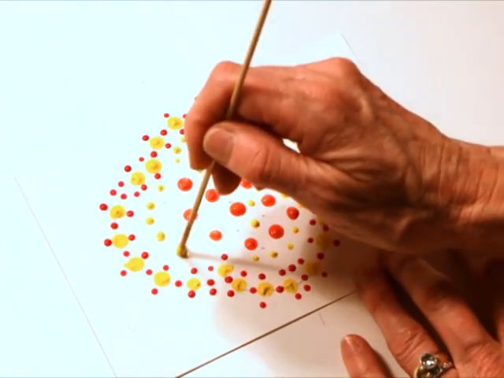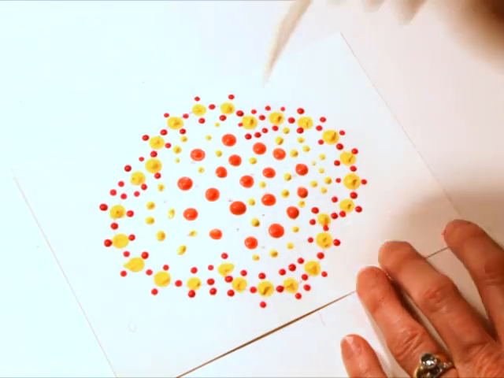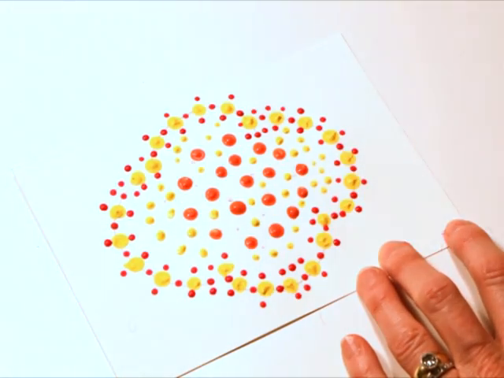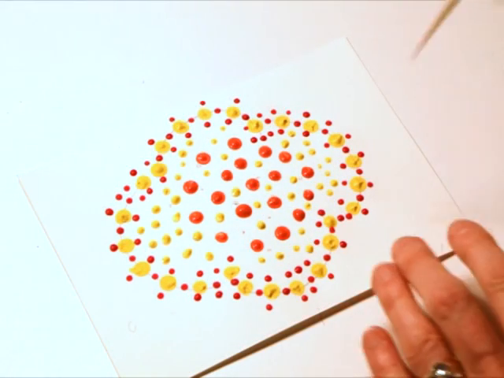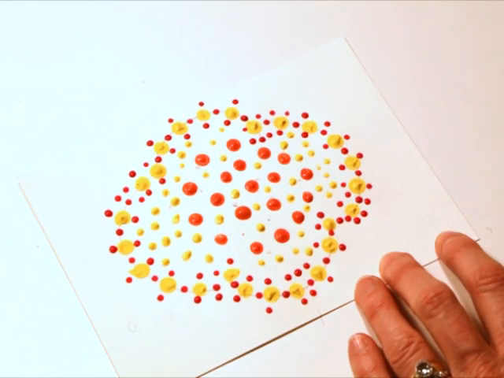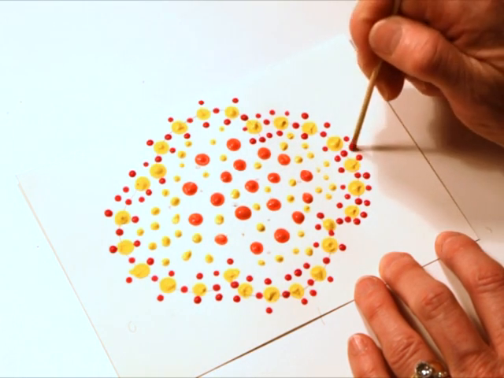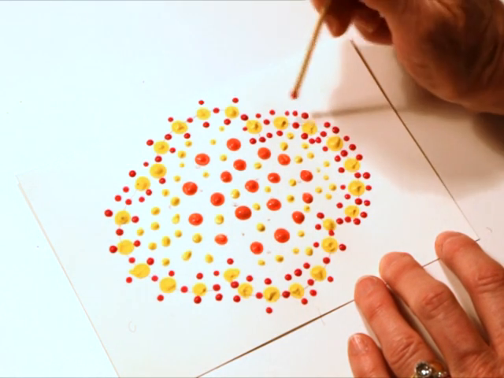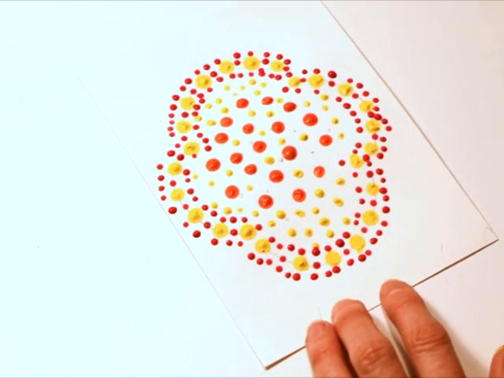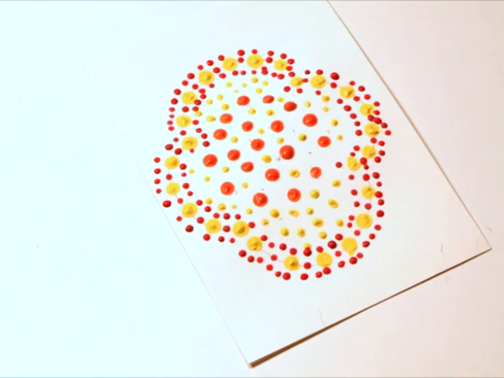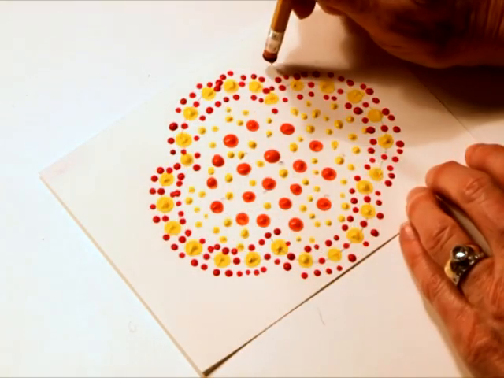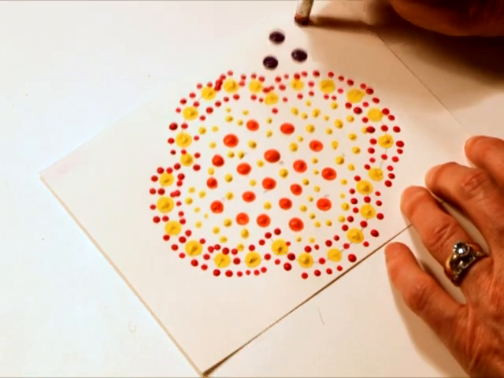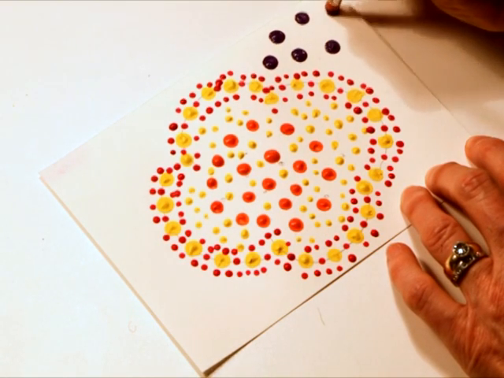I'm filling up the space with colors that remind me of a campfire, filling up the positive space. I'm going to add a few more red dots to the outside to make the shape more apparent. Okay, then the positive spaces are done. So I'm going to dot dark, cold colors in the negative space of the background that represents my story.